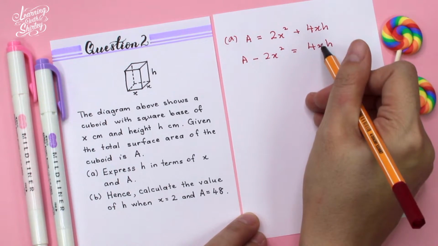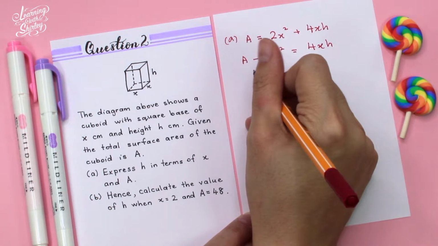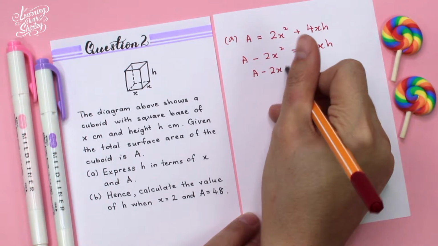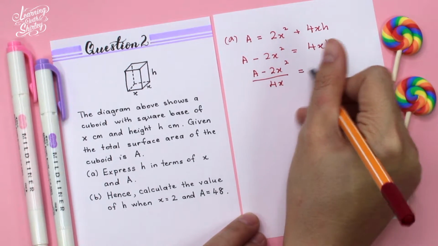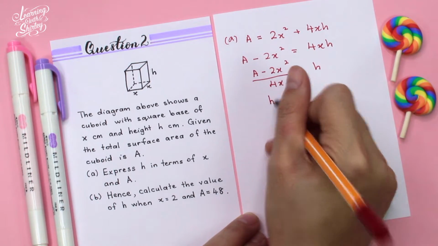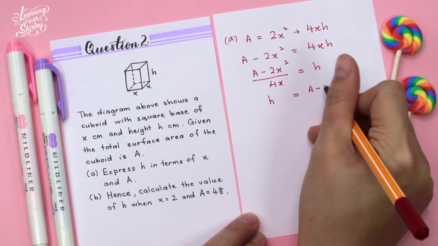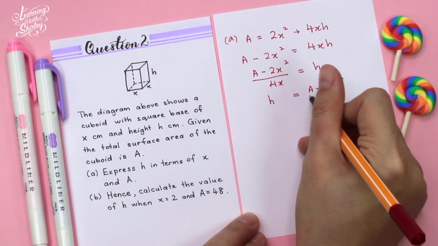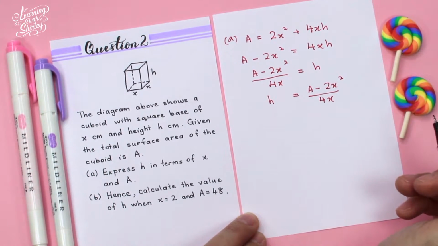And then we shift this 4x over to the left hand side, so it becomes A minus 2x squared over 4x equals h. And then we swap them around because we want h to be the subject on the left hand side, so h equals A minus 2x squared over 4x. And that's the answer for A.